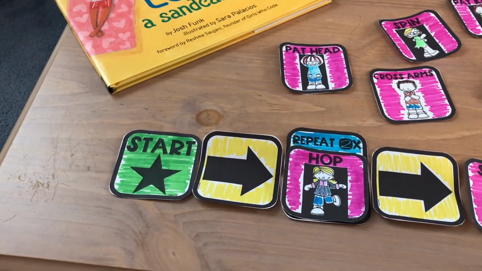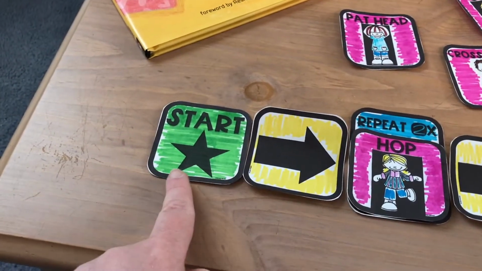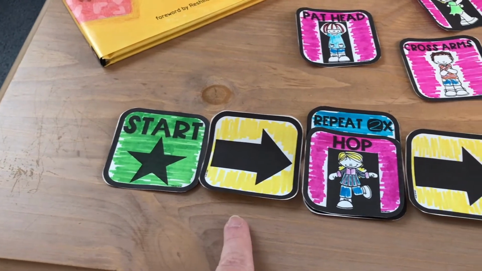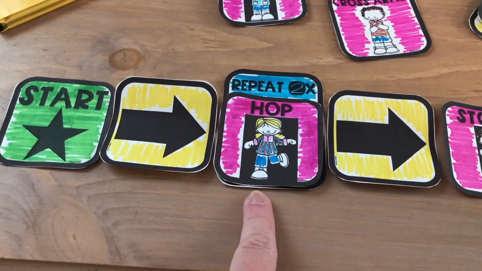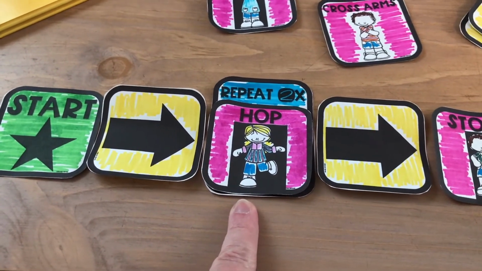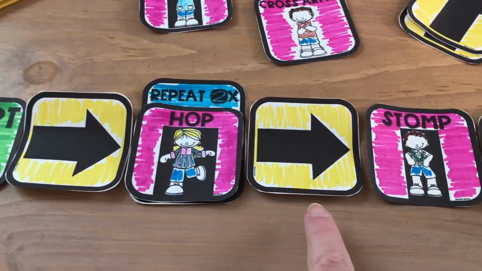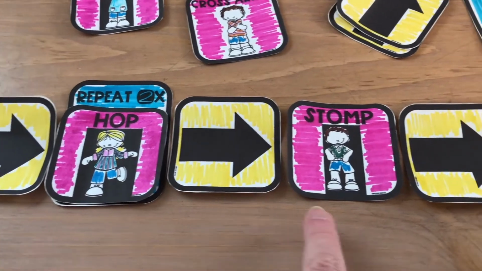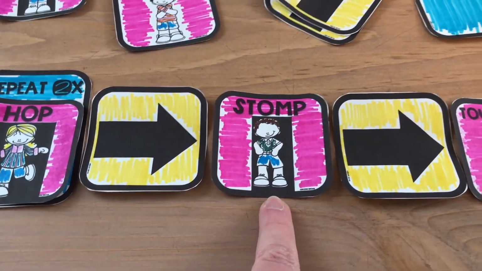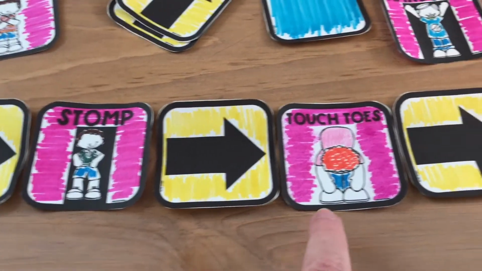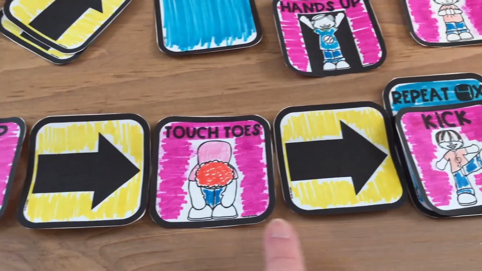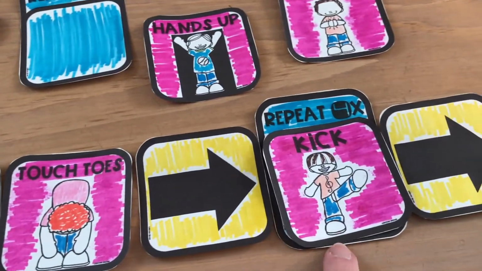Now the instructions for our bear are to start here, move forward, then he's going to hop. And you'll notice that we have a bit of a loop. We need to repeat that action twice. And then the bear is going to move forward, stomp his feet, move forward, touch his toes, move forward, kick.